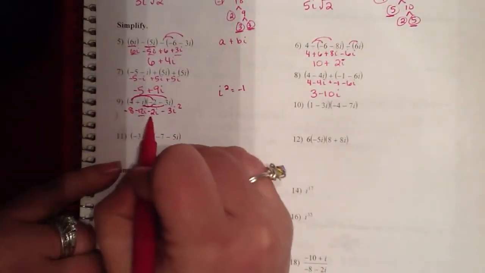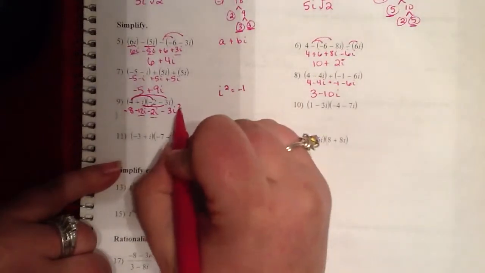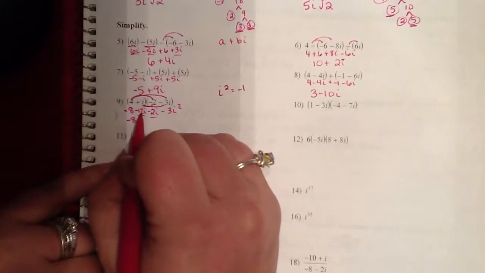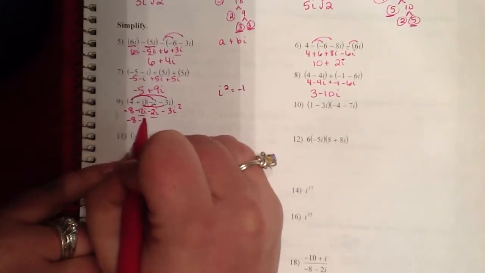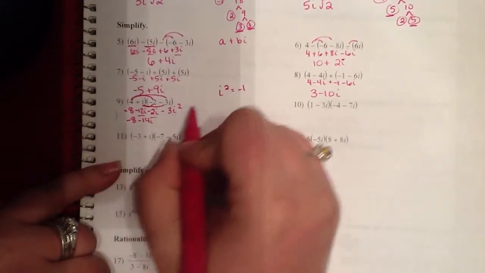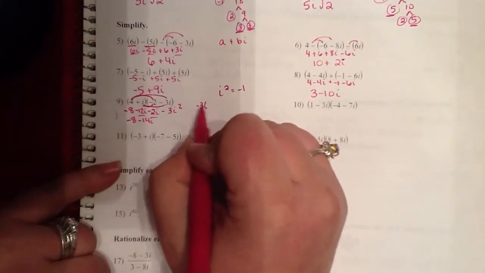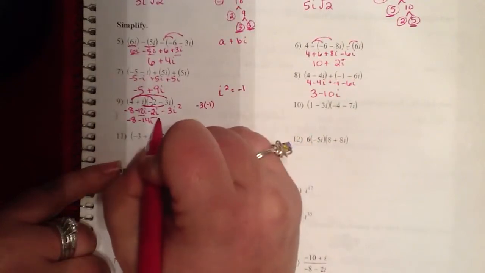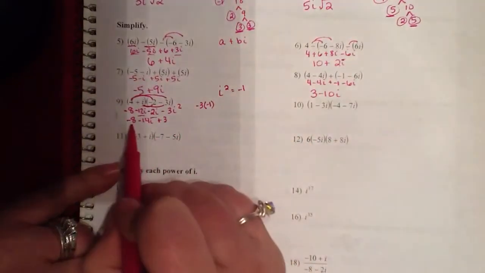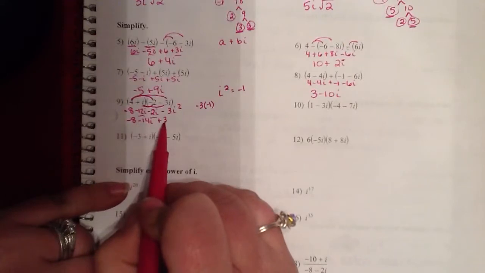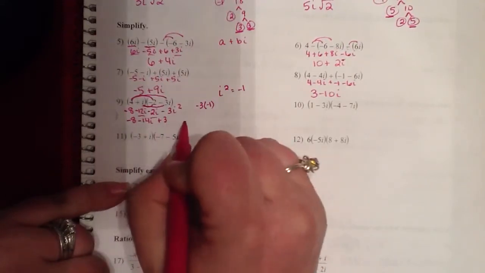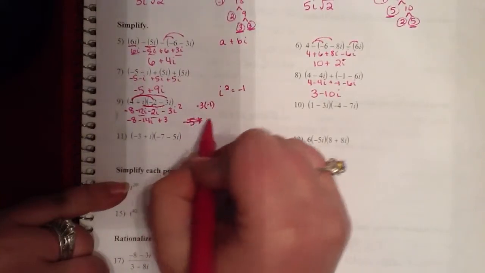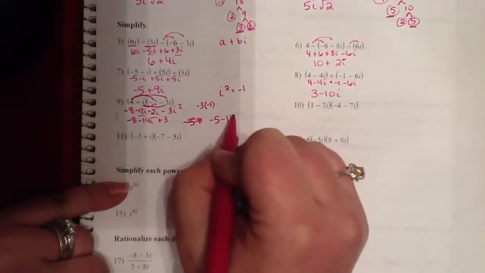Now I'm going to combine these because they're like terms, and I'm also going to change this i squared to a negative 1. So negative 8, negative 12i minus 2i is going to give me negative 14i, and then remember that this negative 3, i squared is negative 1, so negative 3 times negative 1 is going to give me a positive 3. Now look, the negative 8 and the 3 are like terms, so when I combine those, I'm going to get negative 5 minus 14i.